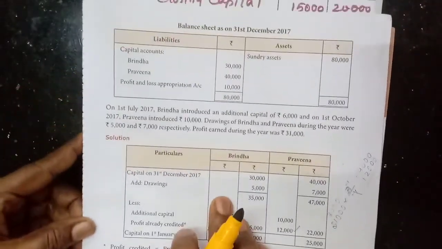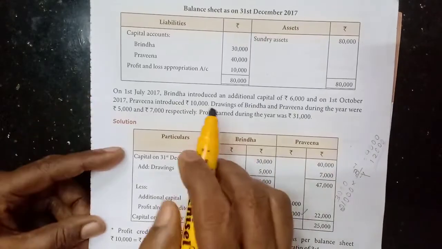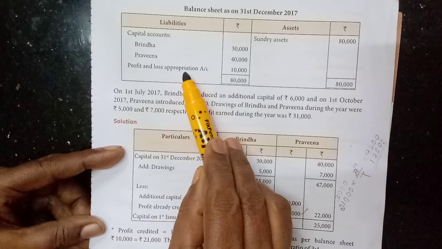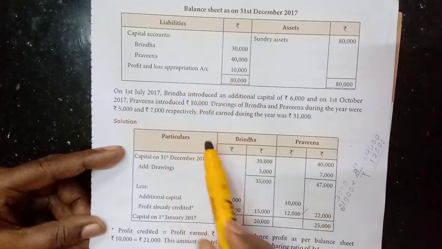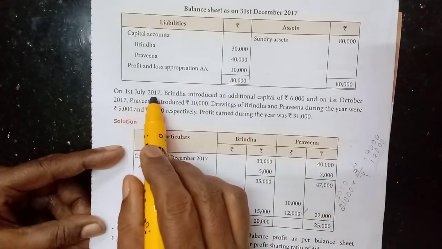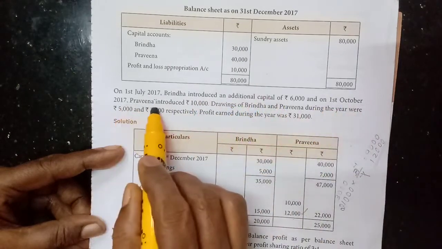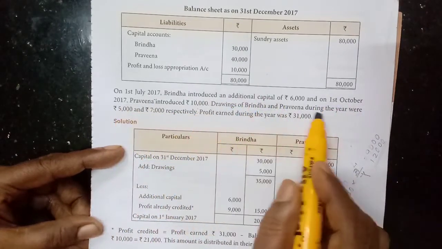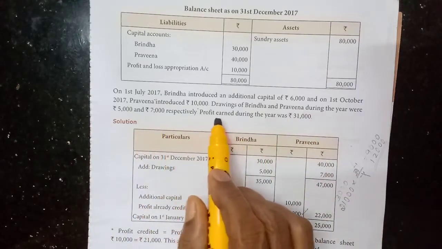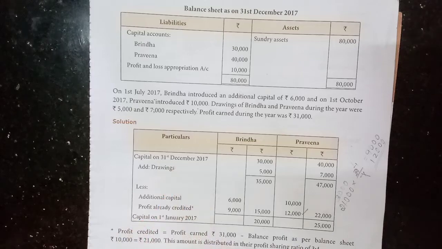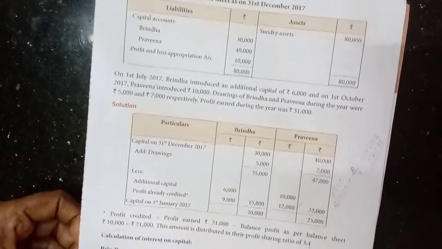Balance sheet is given. Assets, capital, Brinda, Pravina, then profit and loss appropriation account. Here, on 1st July, Brinda introduced additional capital. On 1st October, Pravina introduced 10,000. Then drawings of both of them are given. Profit earned during the year is 31,000. Okay. Now we will see the solution.